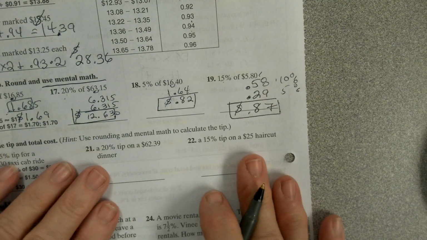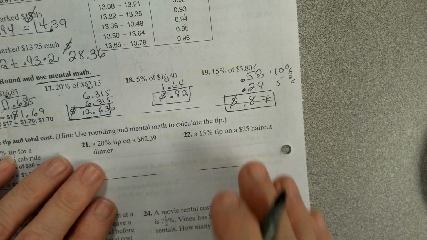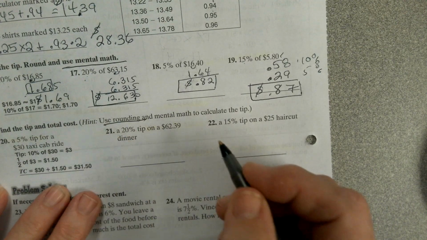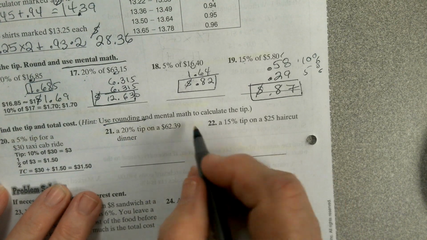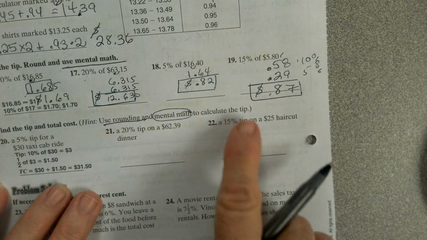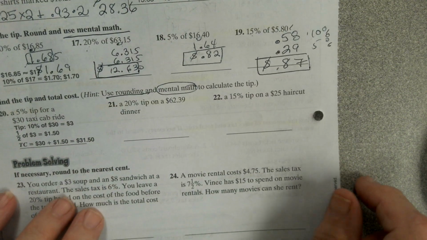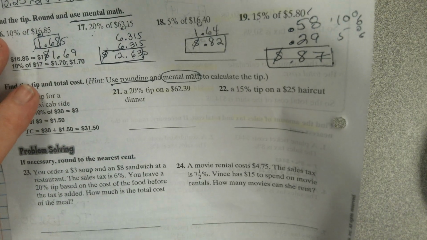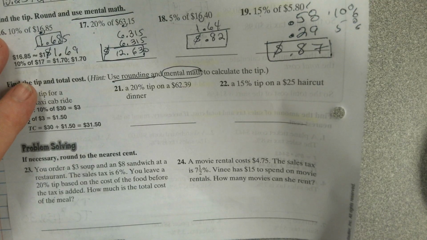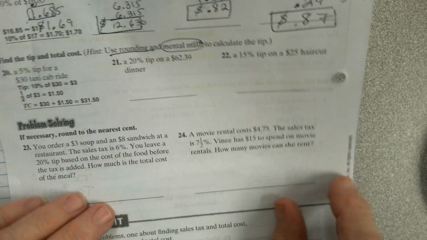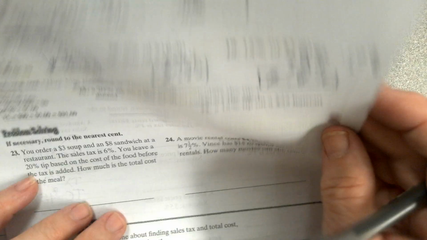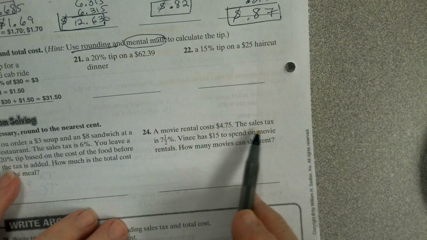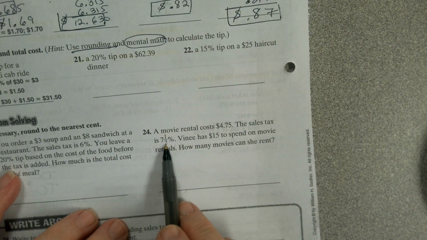And tip is going to be the same as tax. So I'm not going to do those. And by the way, try to do it. They're saying rounding. Try to do it mental math. And then you can check with your calculator. So I'm just going to leave those for you to do. Let's see if there's anything difficult here. Okay. So this one should be easy. Movie rental costs $4.75. The sales tax is 7.5%.